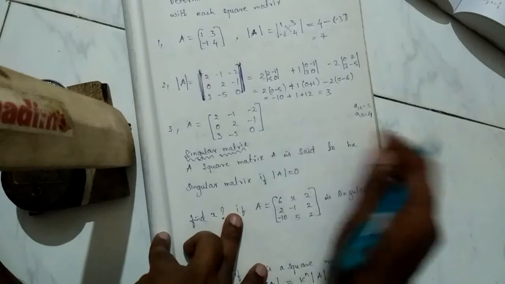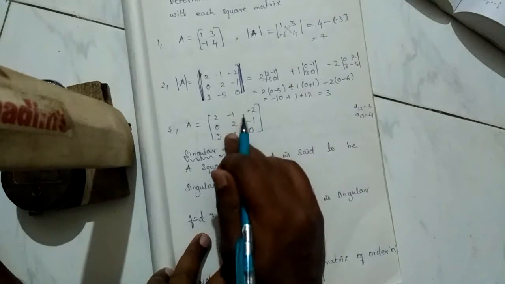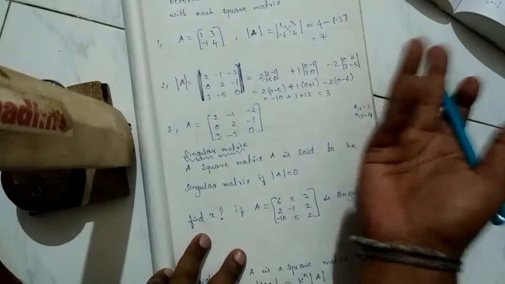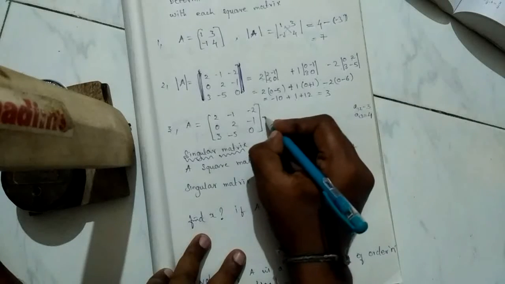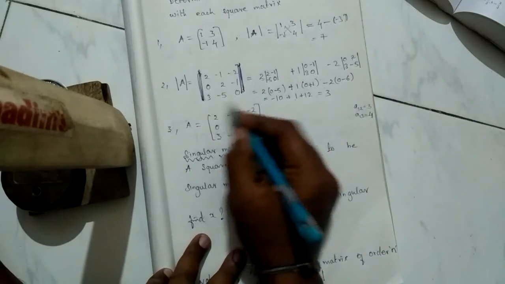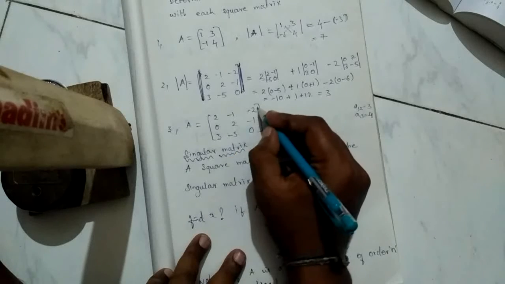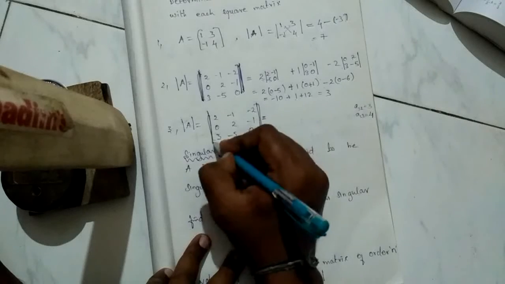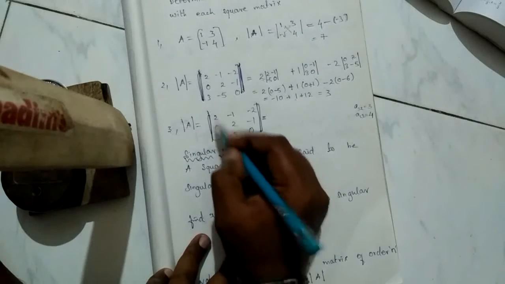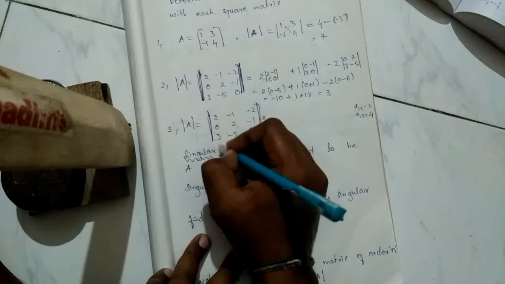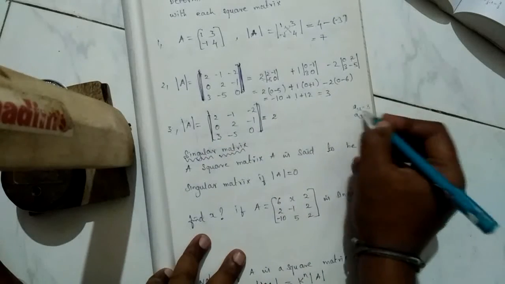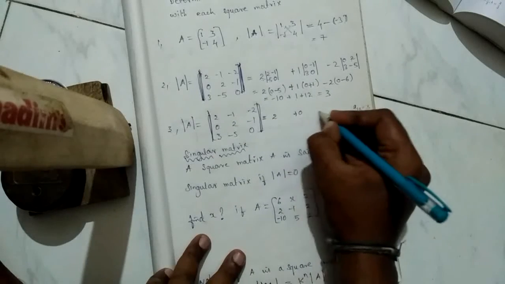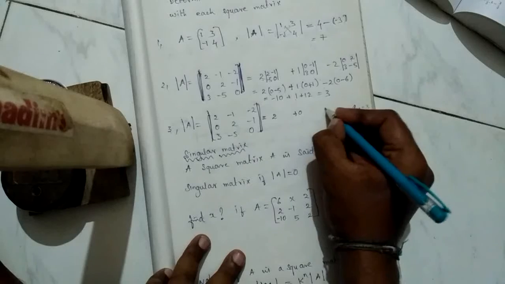Correct. Similarly, the same problem I have written over here also, right? I told you that you can consider any one row or one column. Now I am going to find the determinant value for this one. Find the determinant value for A by expanding the first column. Okay, first column elements are what here? 2, and then 0, 0, and then another element is 3.